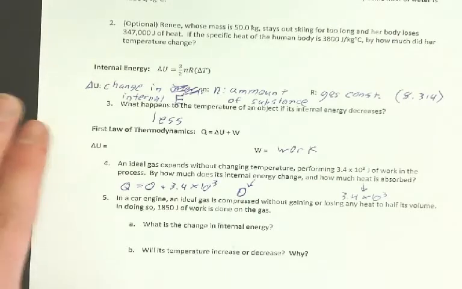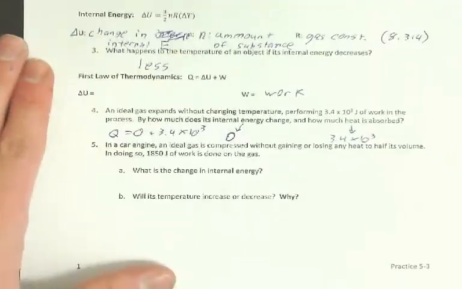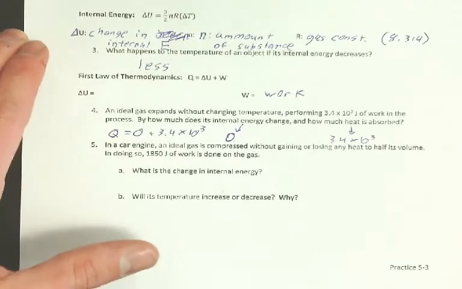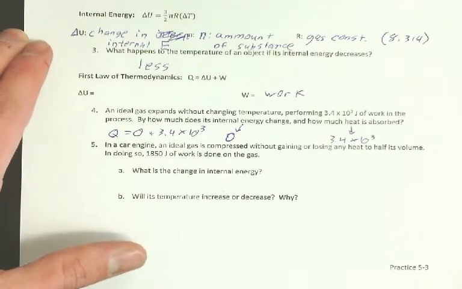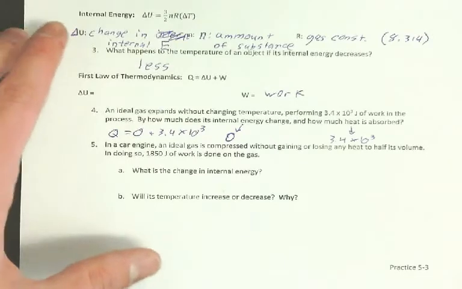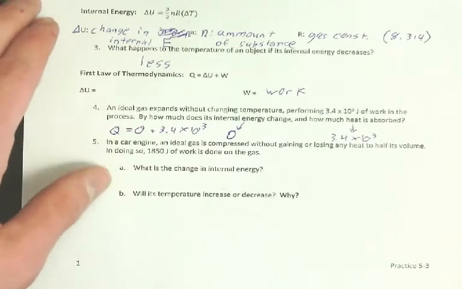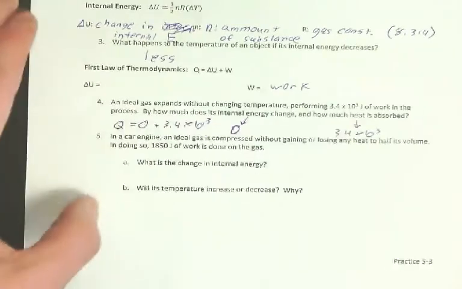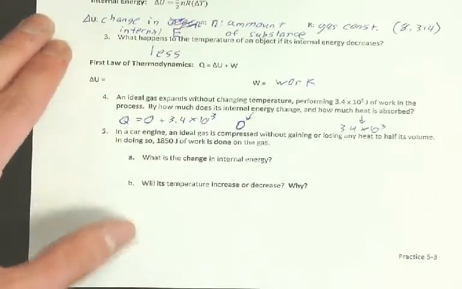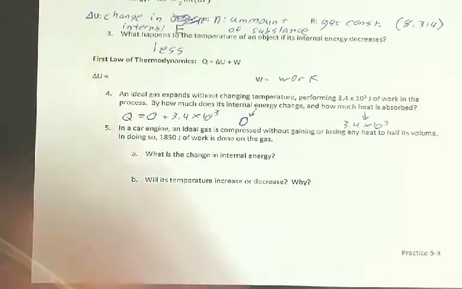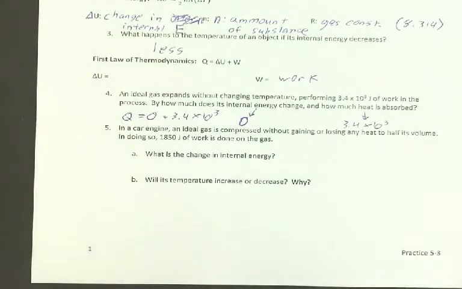All right, number 5. In a car engine, an ideal gas is compressed without gaining or losing any heat to half its volume. In doing so, 1,850 joules of work is done on the gas. A wants to know what's the change in internal energy. B wants to know will its temperature increase or decrease, and why. So go ahead and answer 5 for me.